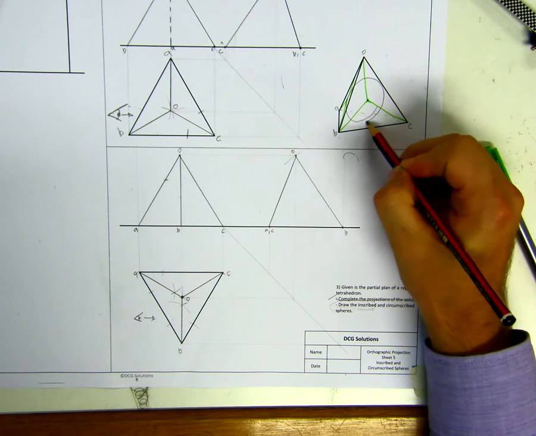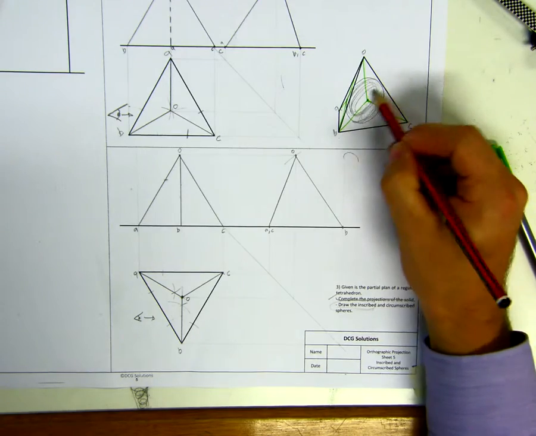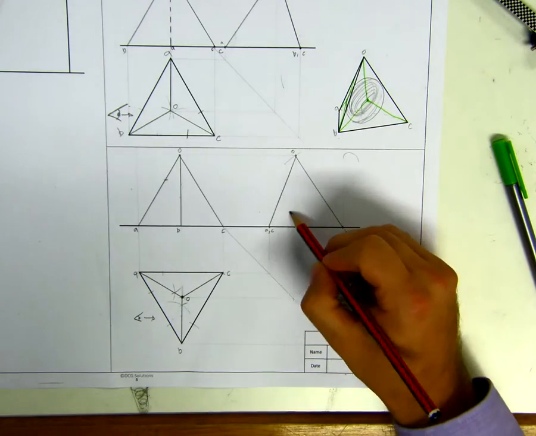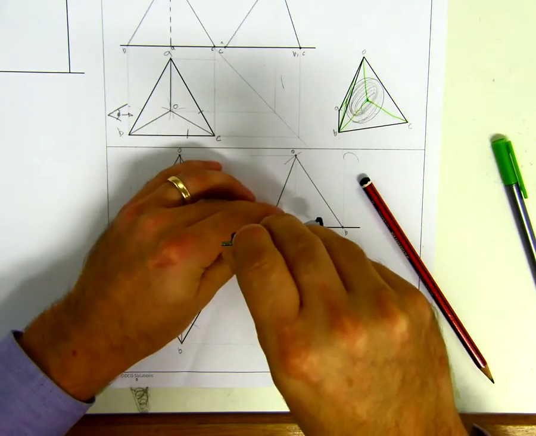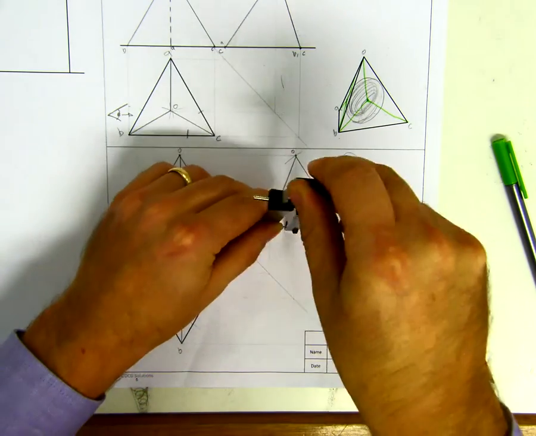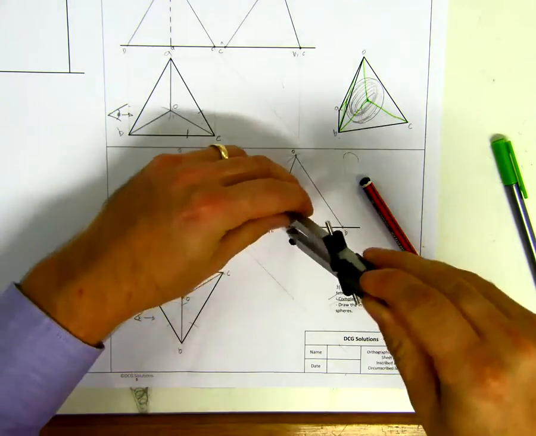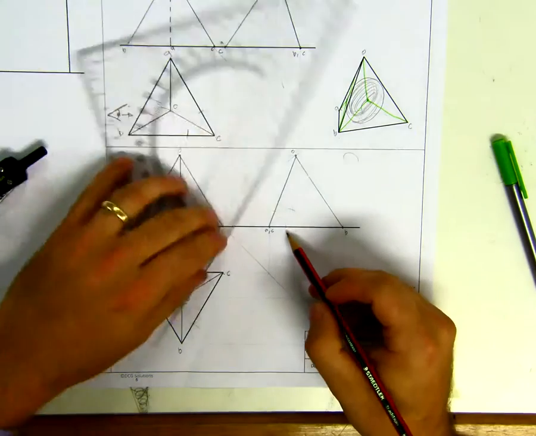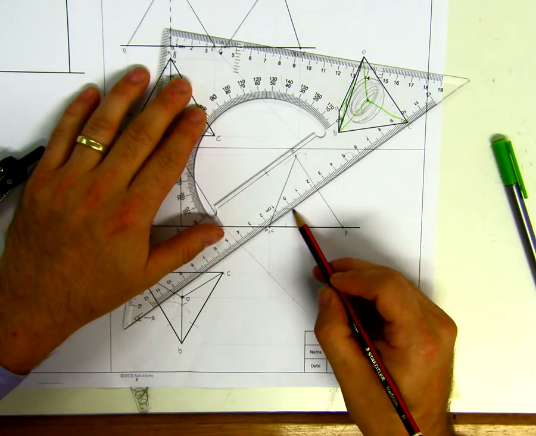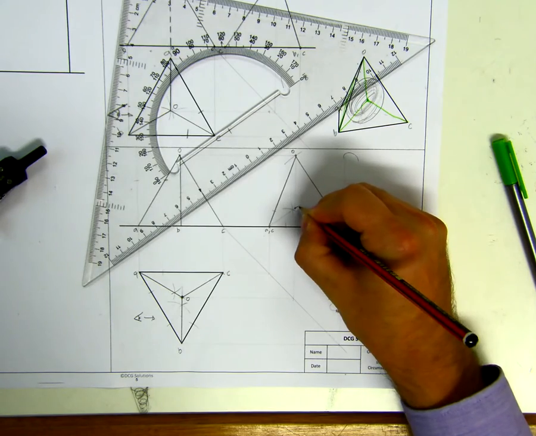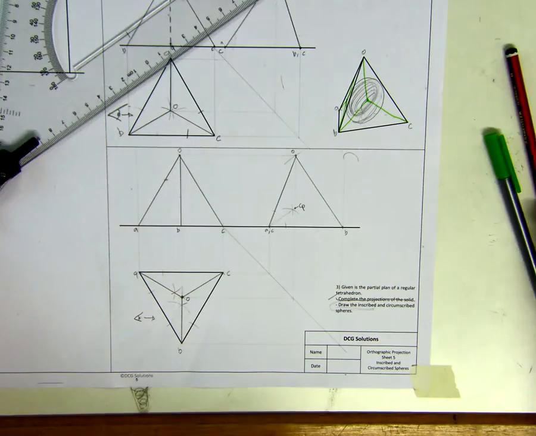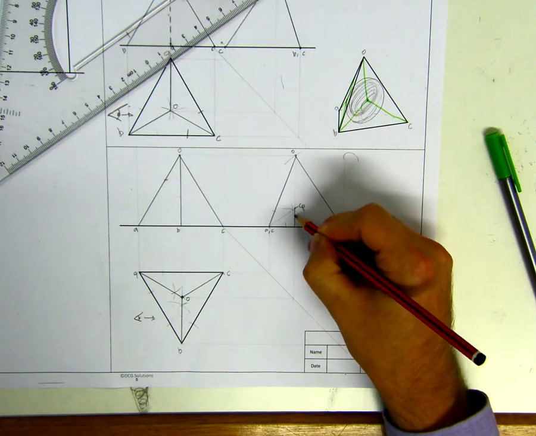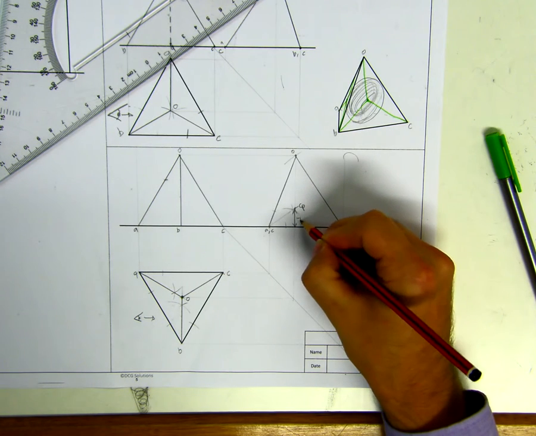We find it by bisecting one angle up here. So if we bisect angle AC and bring it across, where it intersects our imaginary line underneath, or our center line of our tetrahedron, that should give you the center point of your circle. So the radius, we know it has to touch the face. There's a face on the bottom of the surface. So from here to here should be our radius.